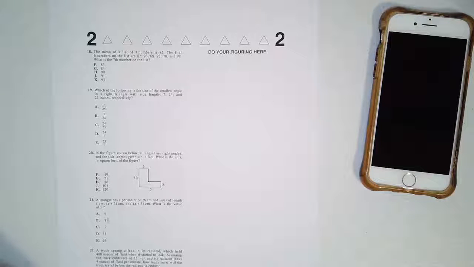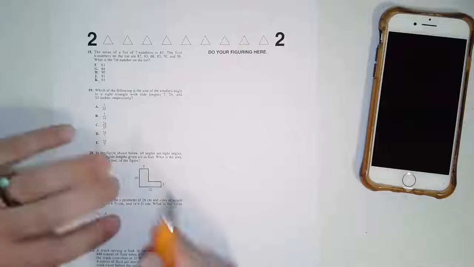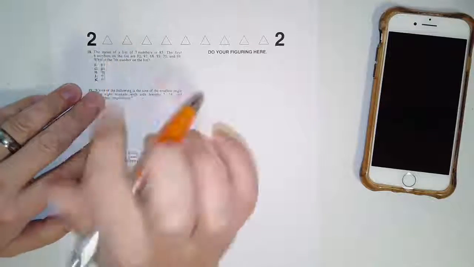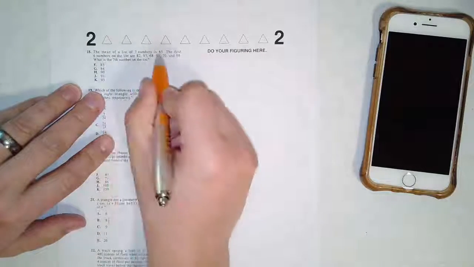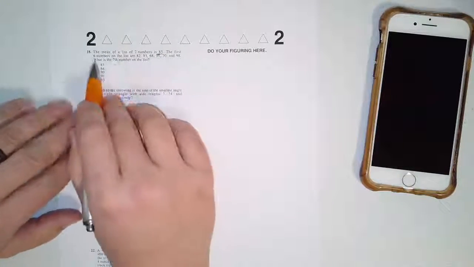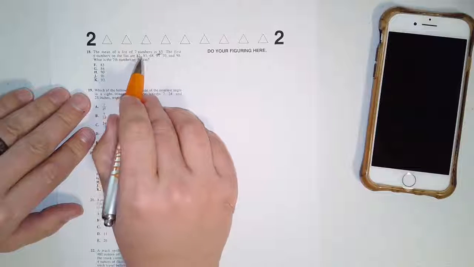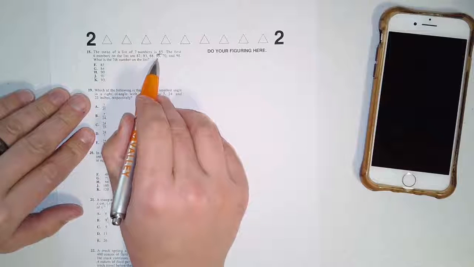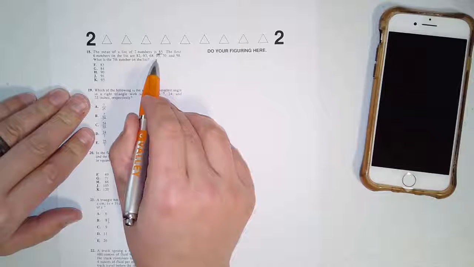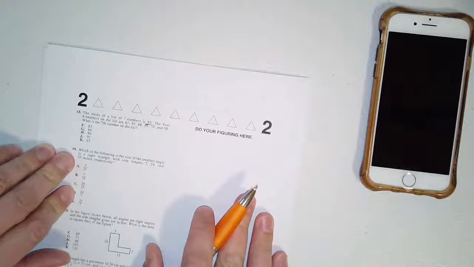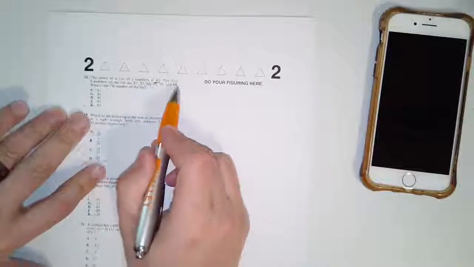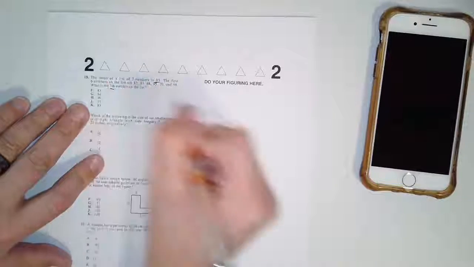Okay, we have ACT 18A09, questions 18 through 25. First question says, the mean of a list of 7 numbers is 85. The first 6 numbers on the list are 82, 93, 68, 93, 95, 93, 70, and 98. What is the 7th number?